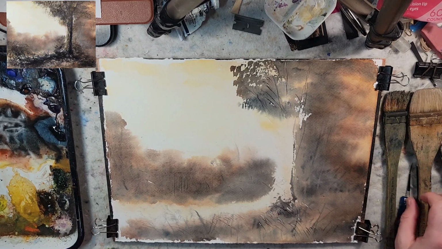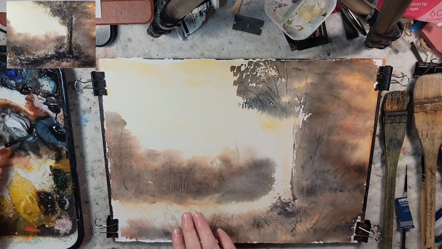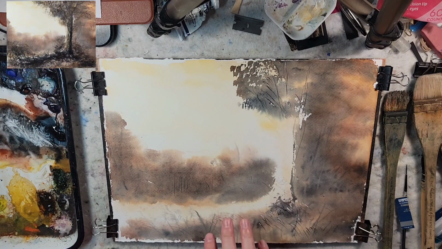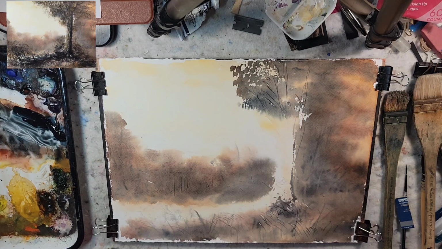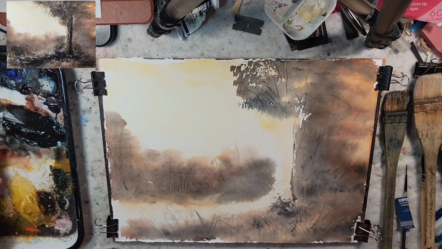All right, so we had quite a drying off taking place. It lightened up quite a bit. And you can see we pretty easily preserved some highlights and whites of the paper by just using the paper towel and just playing around a little bit before we started painting, just kind of planning things out.